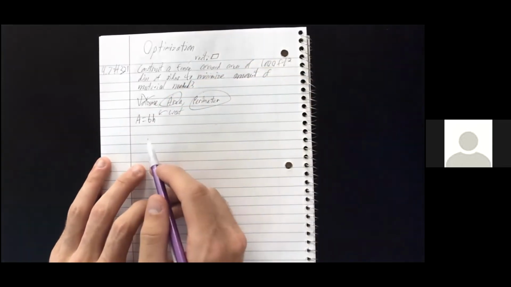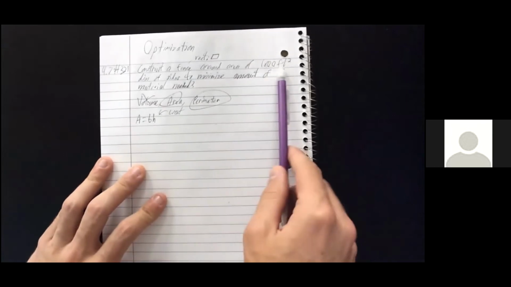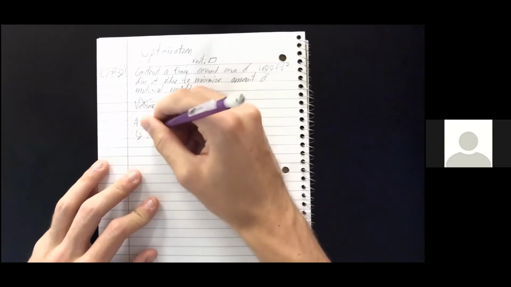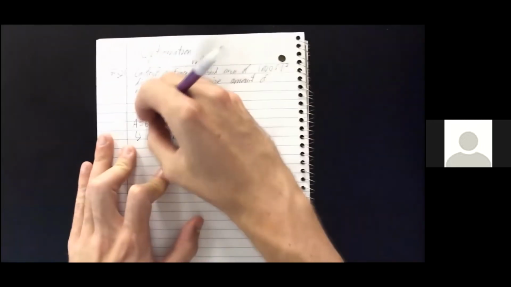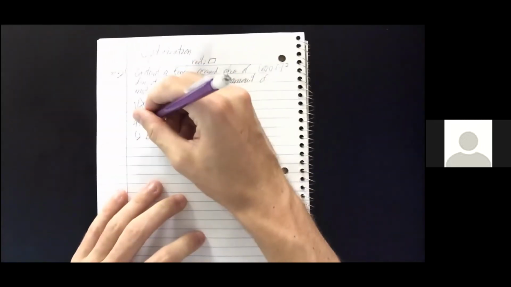Area, however, we do know what we're working with, right? Because it's given to us in the problem. It's 1,600 feet squared. So we can move this over to 1,600 equals BH. Okay, cool. Or actually, I'm going to change this to X and Y just to make it easier to work with. Same thing though.